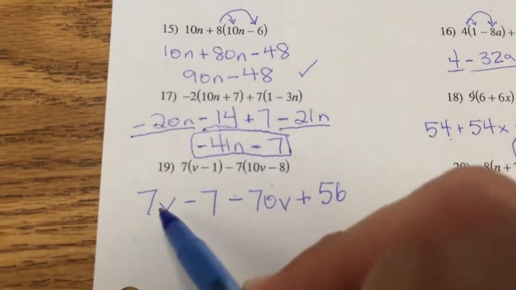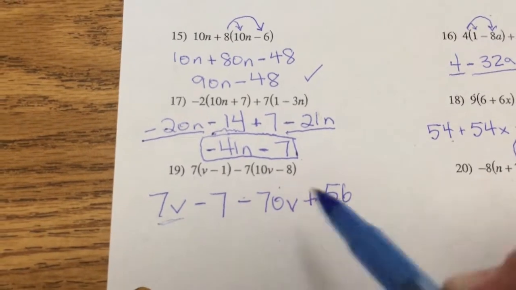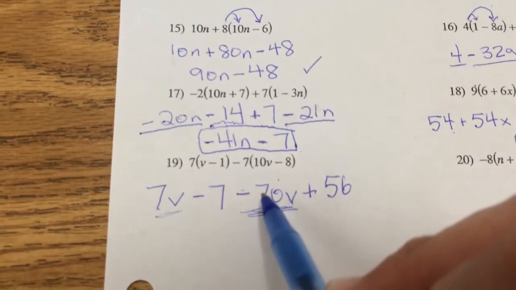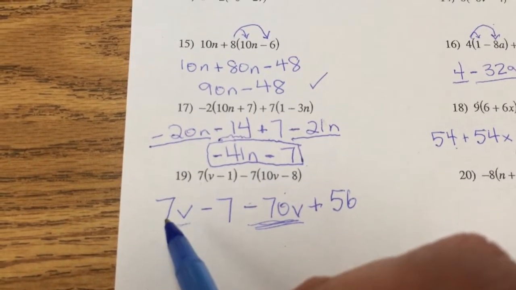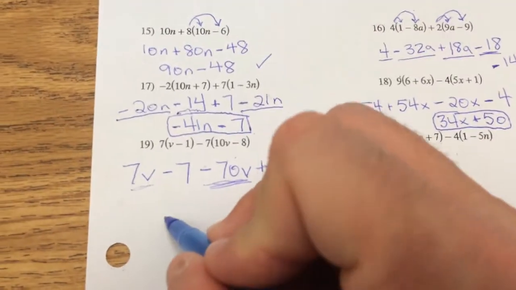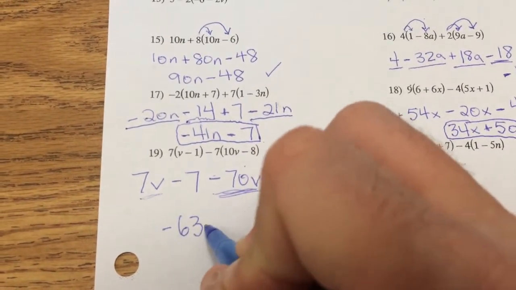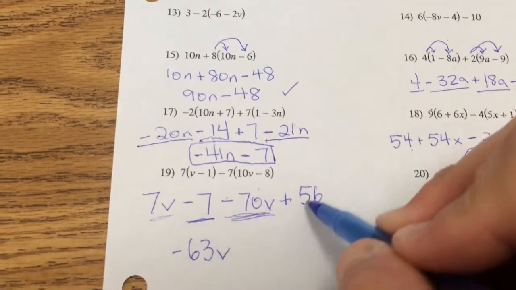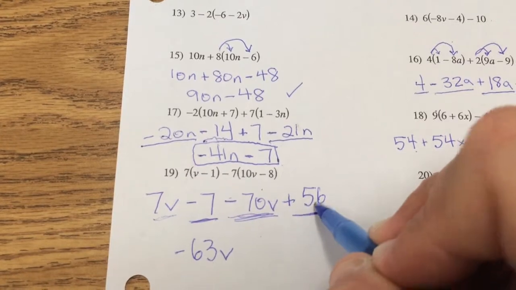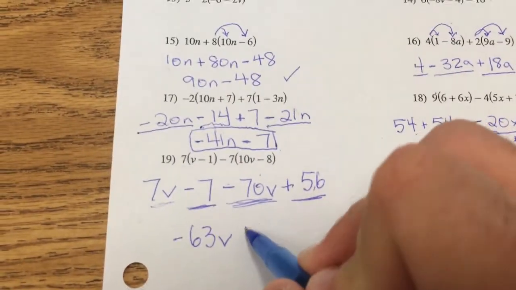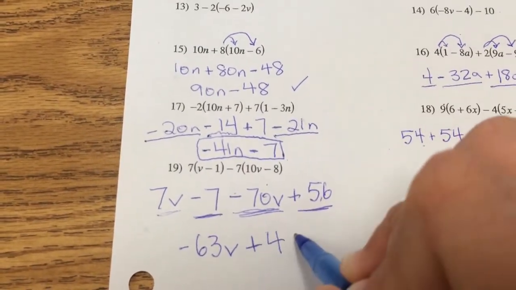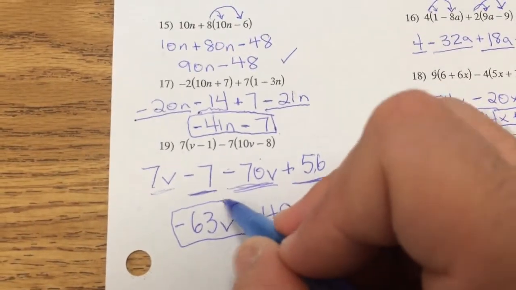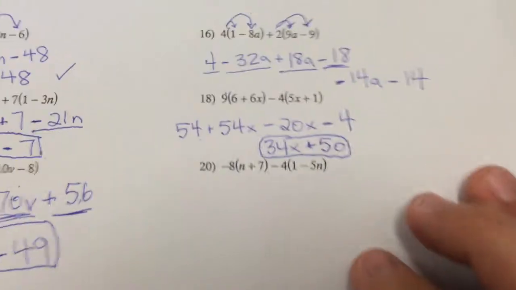Looking for like terms, we have a positive 7v and a negative 70v. So my answer is going to be very negative. I can subtract 70 minus 7 is 63, but it's going to be negative. So negative 63v. And then I have a negative 7 and a positive 56. So 56 minus 7 is a positive 49. Final answer right here. Last problem.